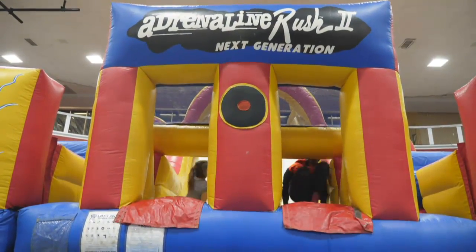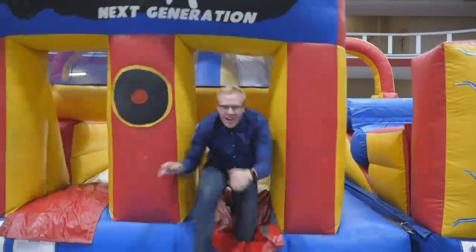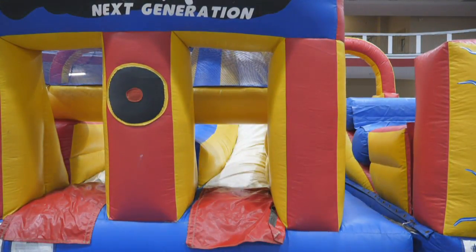But don't let the bright colors here fool you. The competition inside was absolutely fierce. The slick floors, though, they were fiercer. What's up, guys? Well, it's definitely rigged. One side was way easier than the other.